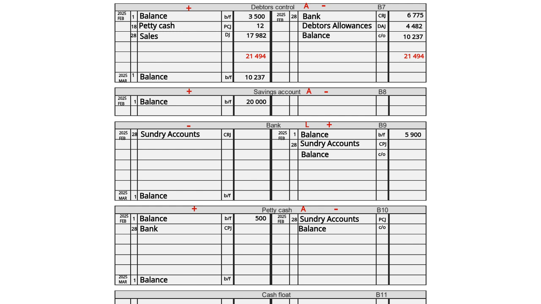Our next ledger is our bank. This time our bank is a liability because our opening balance is a credit balance. So our balance brought forward on the 1st was 5,900 Rand. Then if you go to your CRJ total for bank, you will see that it was 68455. If you go to your CPJ total for bank, it's 36546. We now just have to total our debit side.